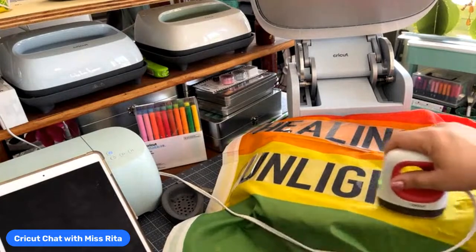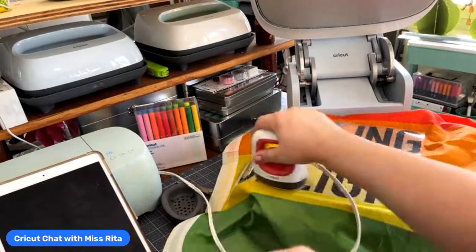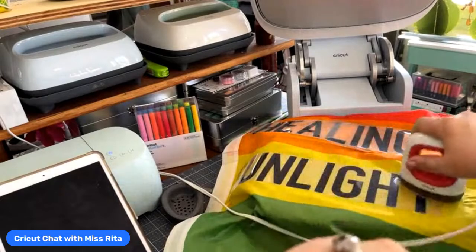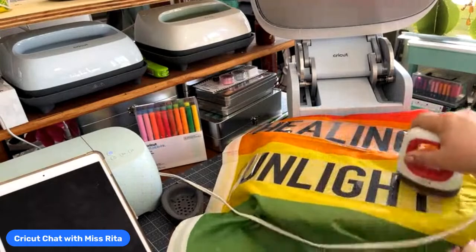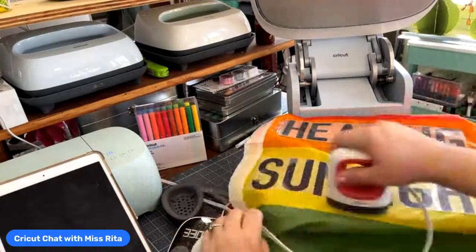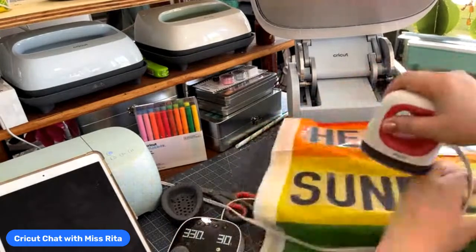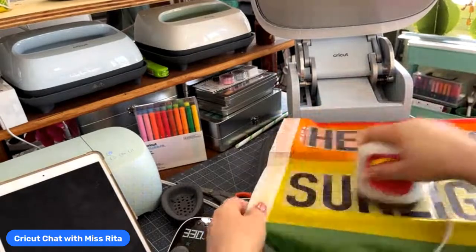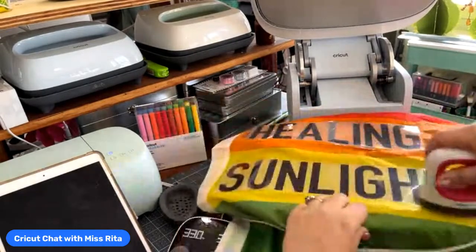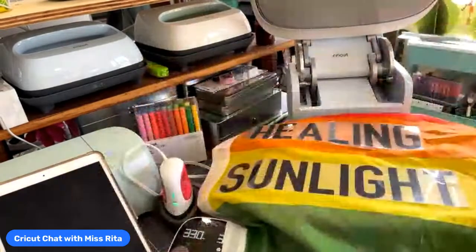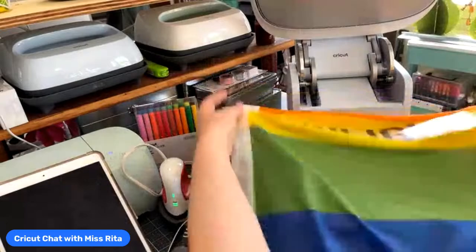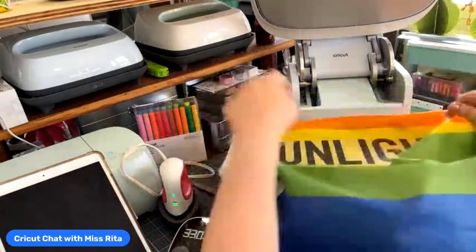It's mostly about the heat. I mean, the pressure is important too, but it's mostly about the heat and the length of time. So I just want to go down to these edges just in case. Yay. Okay. Next up is, what's up next? Nature, right? So we're going to have to do this again.